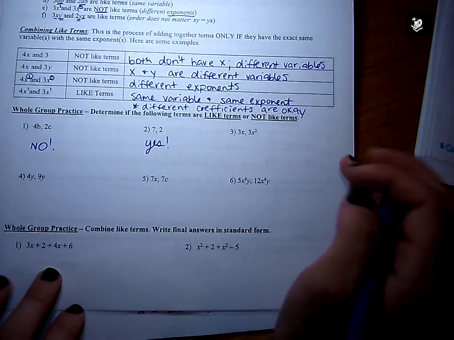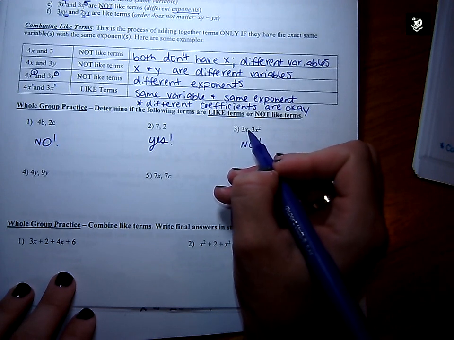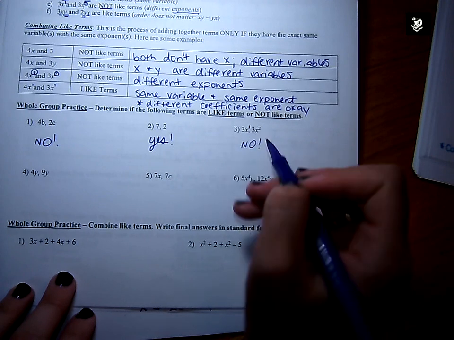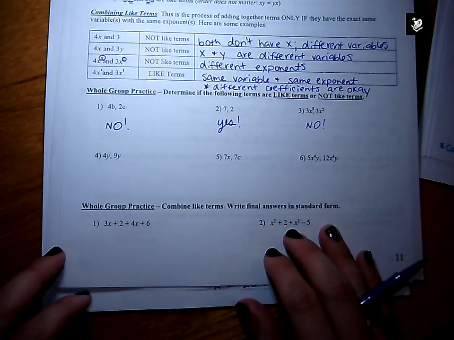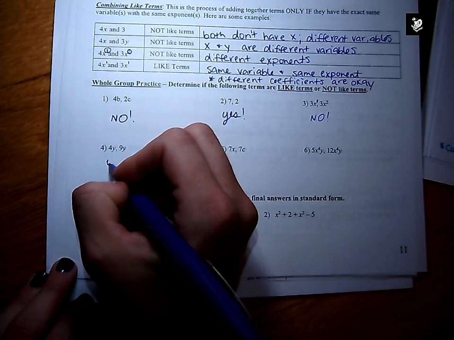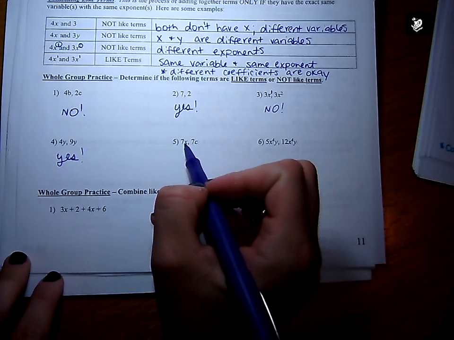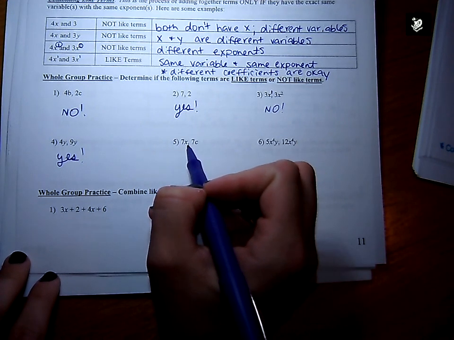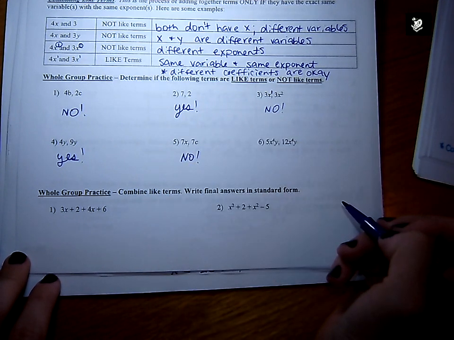Number 3, these are not like terms. Why? Despite having the same coefficient and the same variable, the exponents are different. This has an imaginary 1 and that's got a 2. So those are not like terms. Number 4, same variable, same exponent. So yes, these are like terms. Different variables, same exponent and same coefficient, but because one has an x and one has a c, this one is going to be no, they are not like terms.